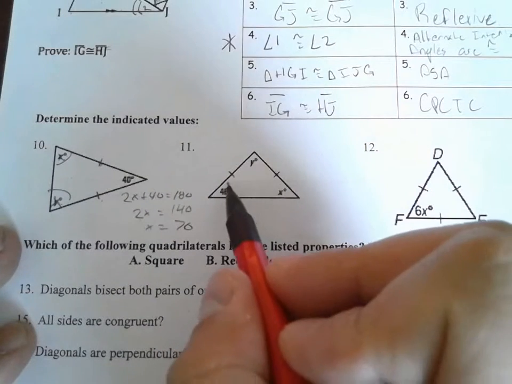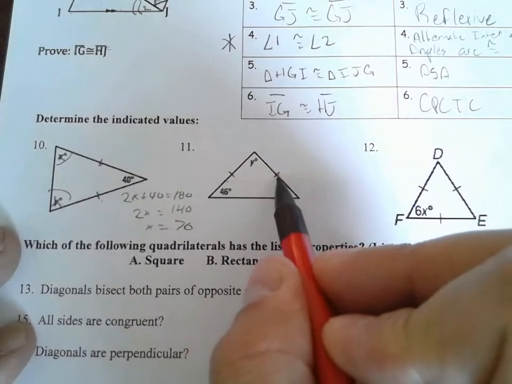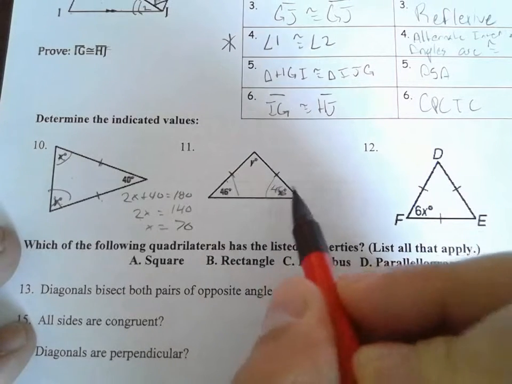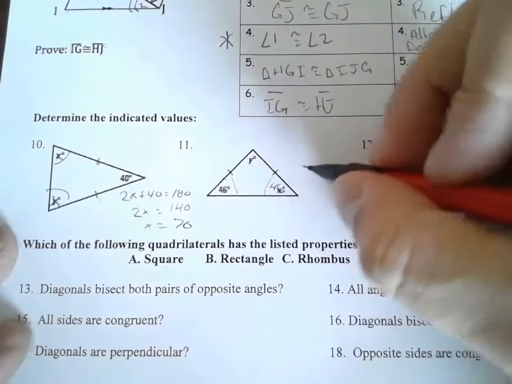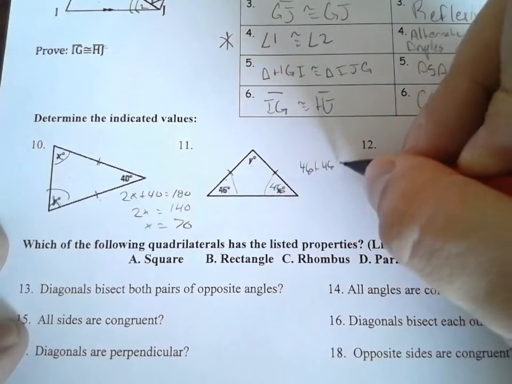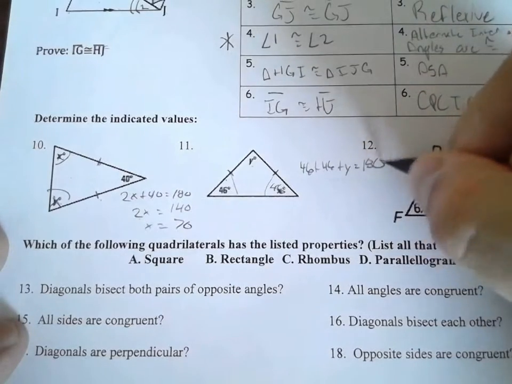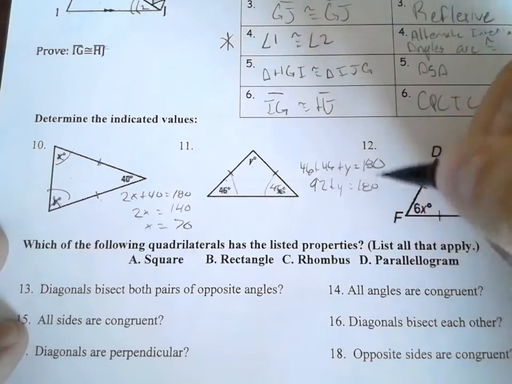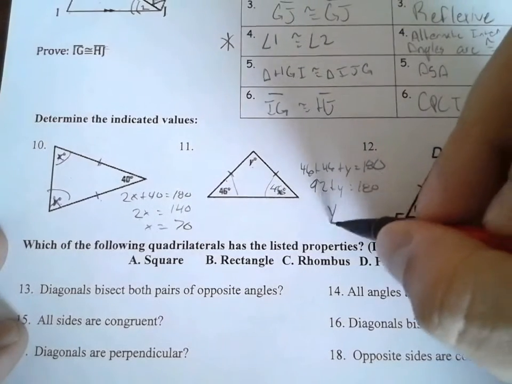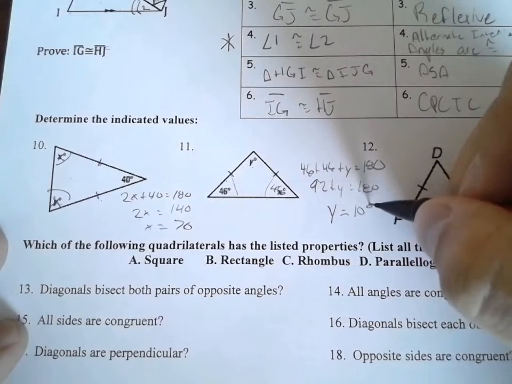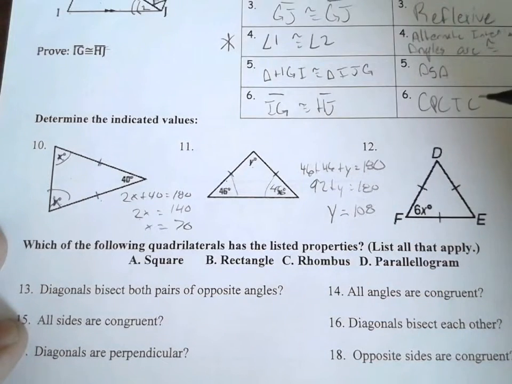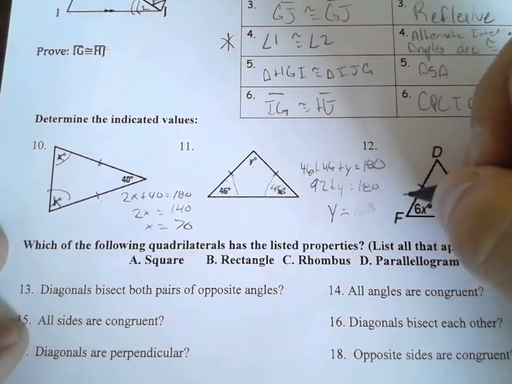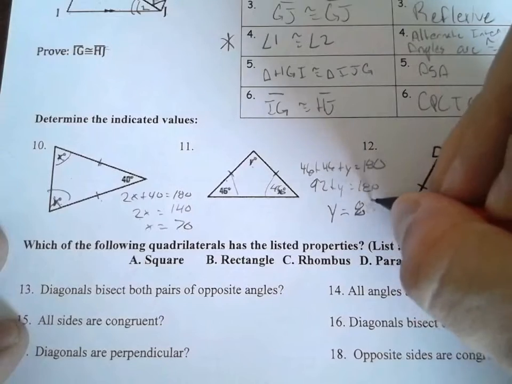On this one, it's a little different. This time you got, okay, these are your base angles, 46. That means this angle is 46. So this one is different. So you get 46 plus 46 plus y equals 180. That's going to be 92 plus y equals 180. Subtract the 92, and y is going to be 108. Oh, I'm sorry. It's going to be 88. My bad. Off by 20.